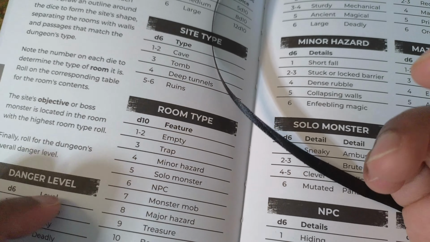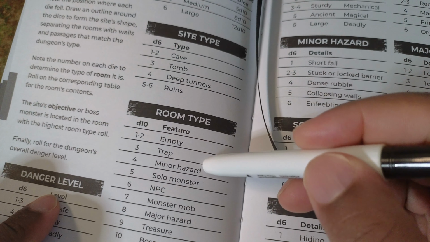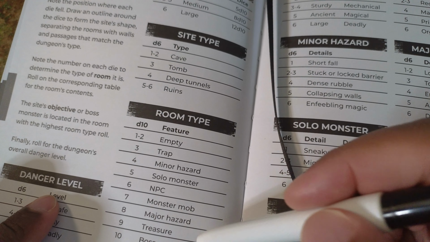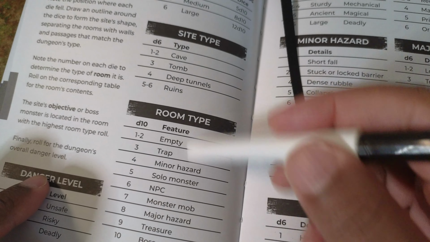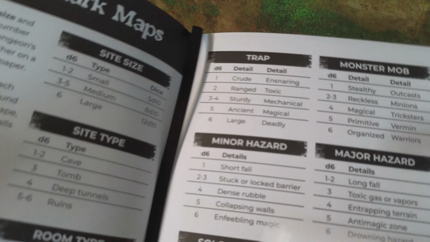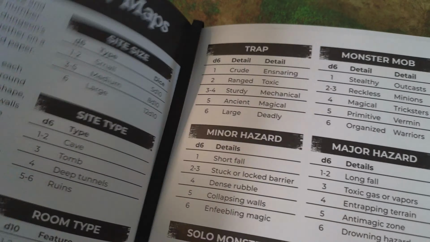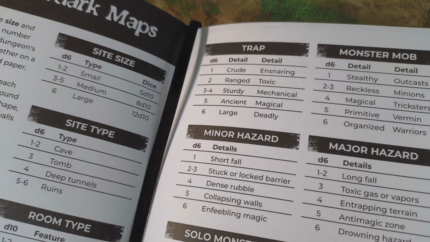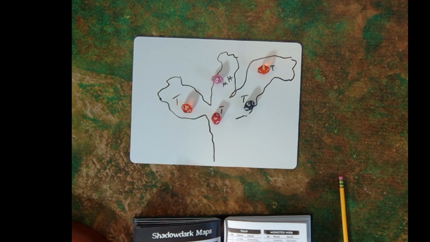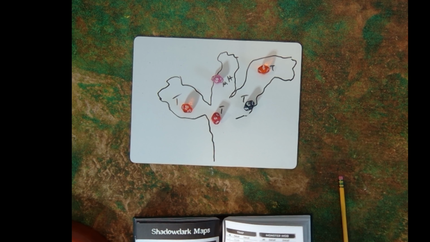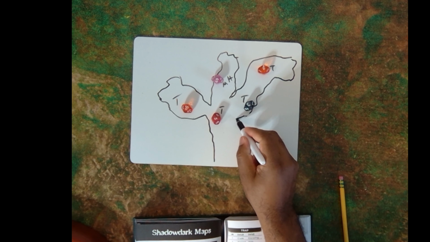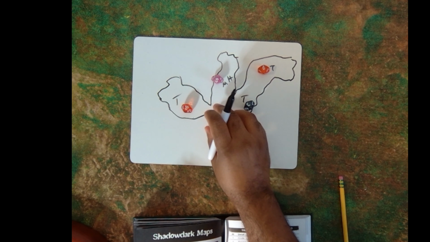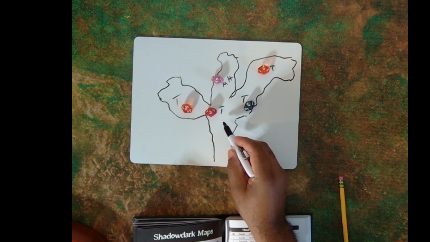All right, so the options for the room type were empty, trap, minor hazard, solo monster, NPC, monster mob, major hazard, treasure, and boss monster. So for each of these room types, there is a corresponding detail of what it is. And for that, you roll a d6. So on our little horrifying map of what the cave system looks like, and this was a 3, I knocked that over. So I put a T here for trap.